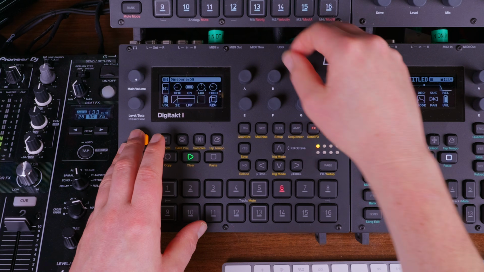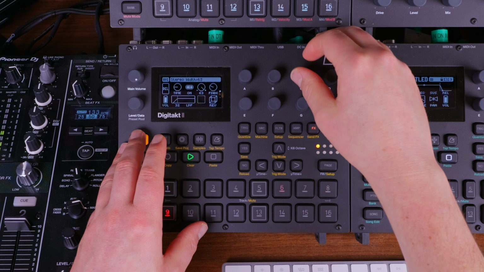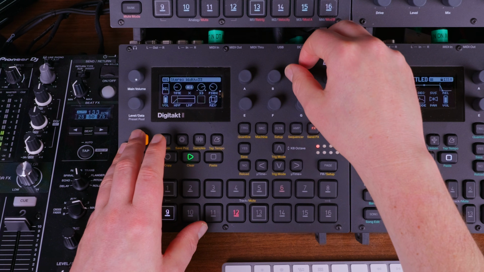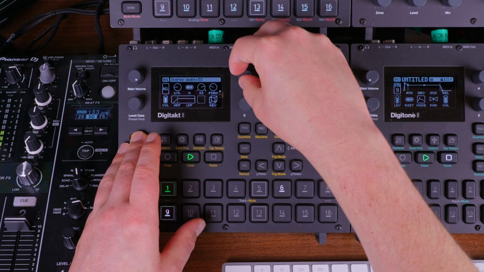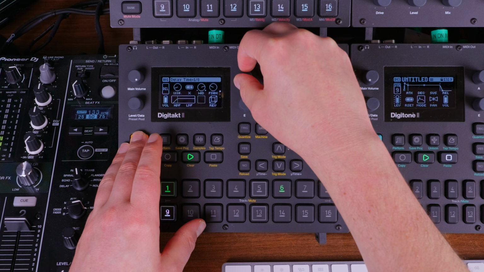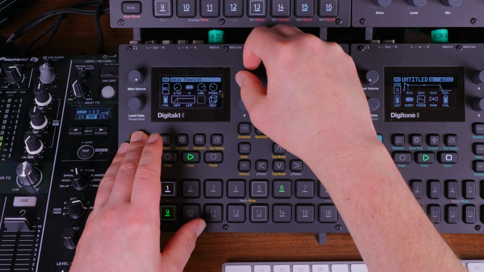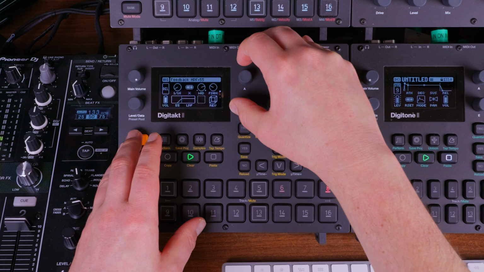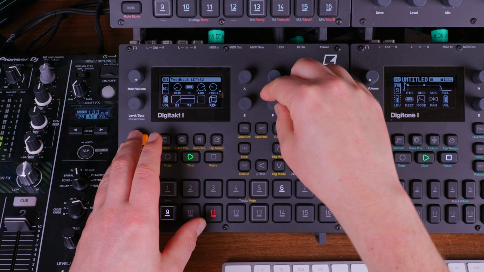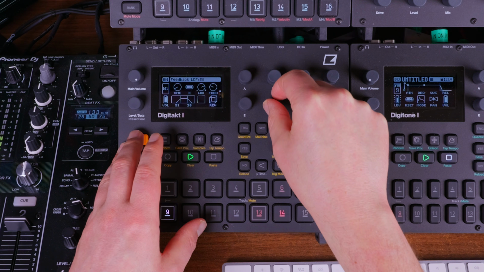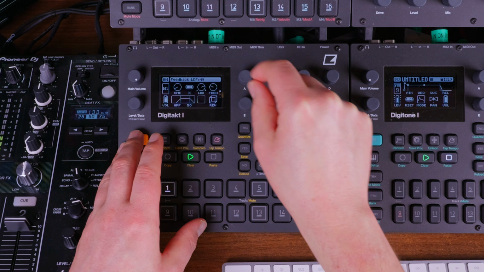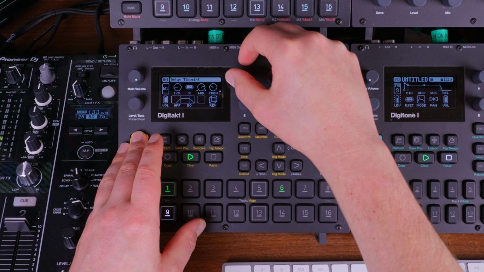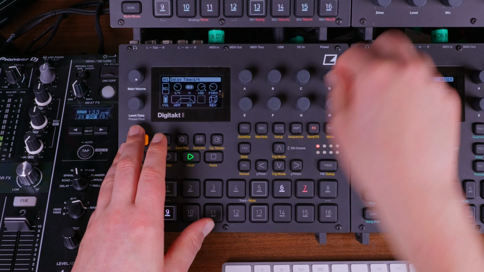Let's go and take a look at our delay actually and make it into a ping pong maybe. So I'm taking out the lows and the highs on the delay. I think 8 dotted works nicely, as it always does with techno.